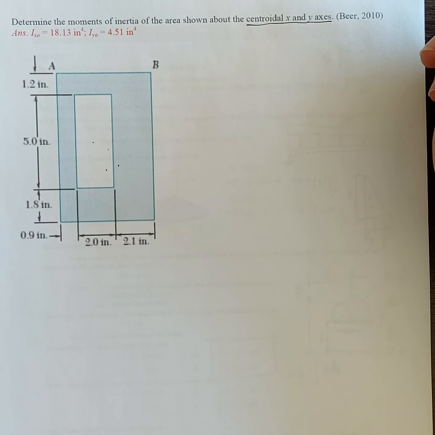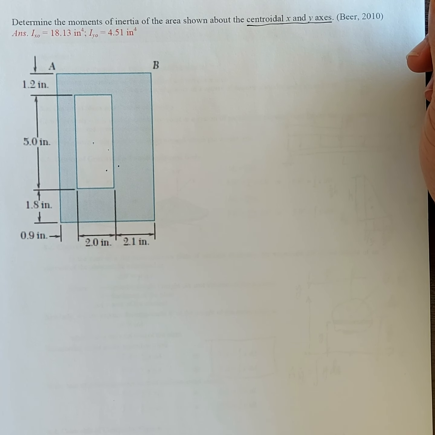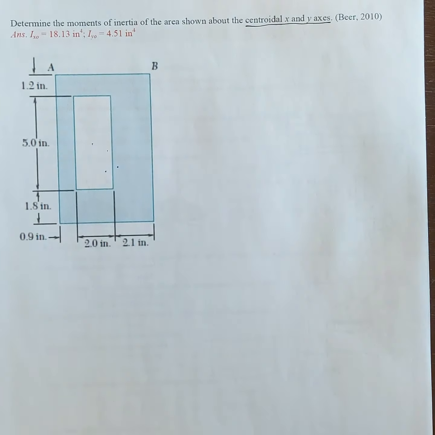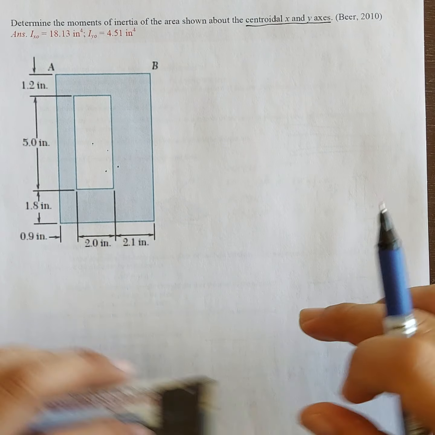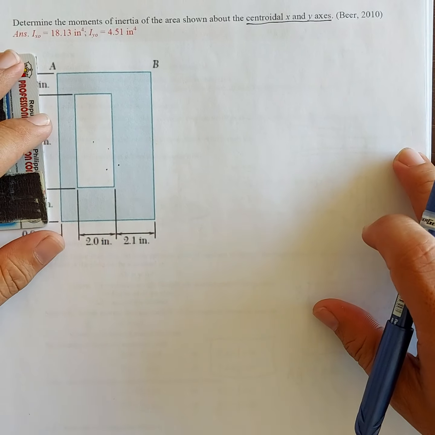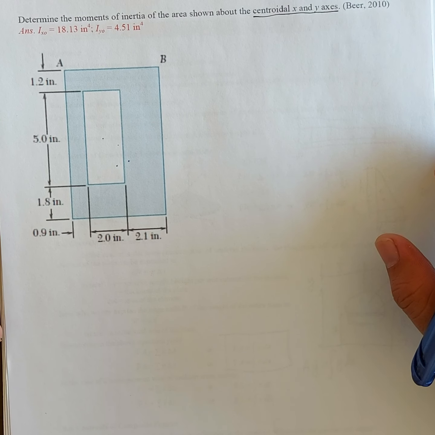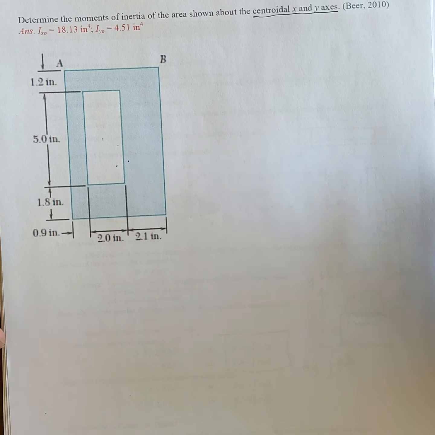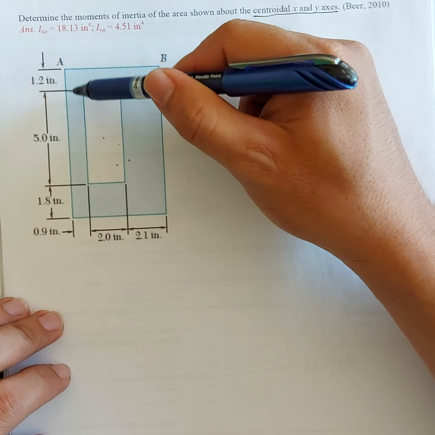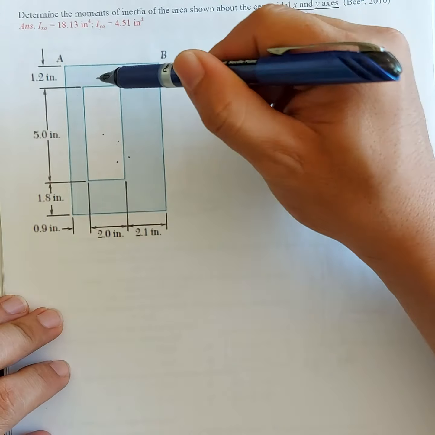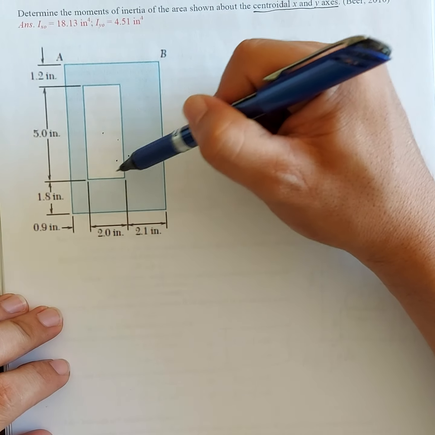Okay? So, we need to identify muna kung nasaan yung centroid natin. Okay, so siguro i-divide natin ito sa regular shape. So, gawin natin itong buong rectangle, ito minus itong hollow.